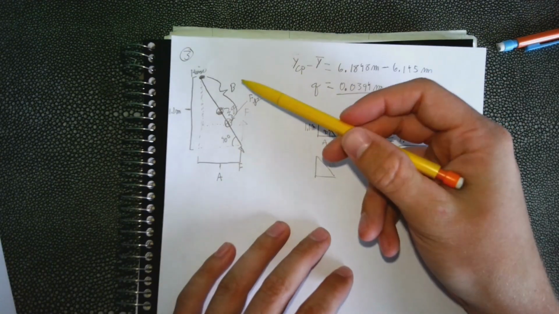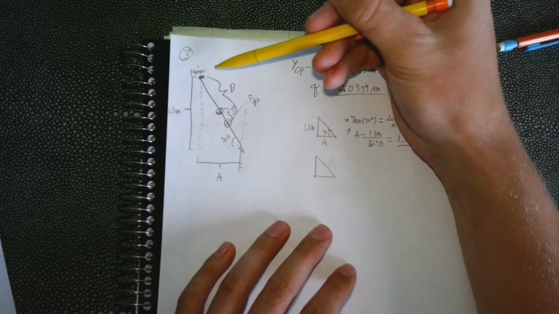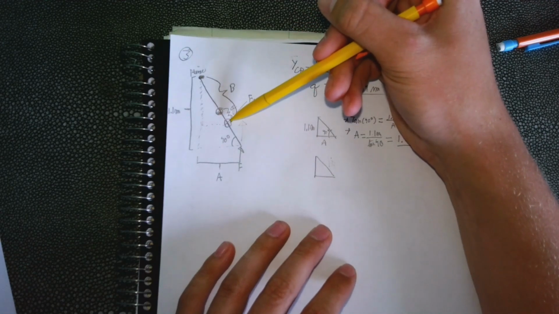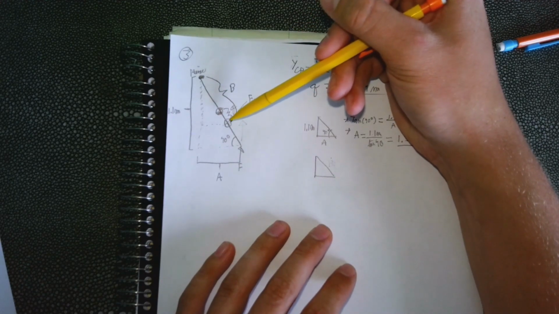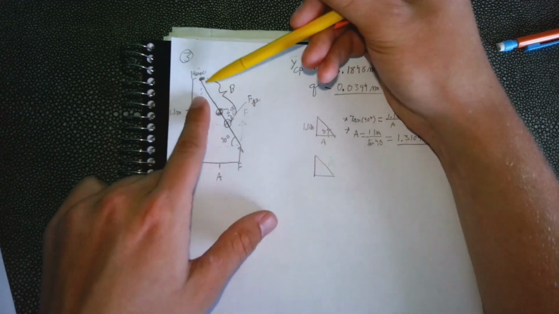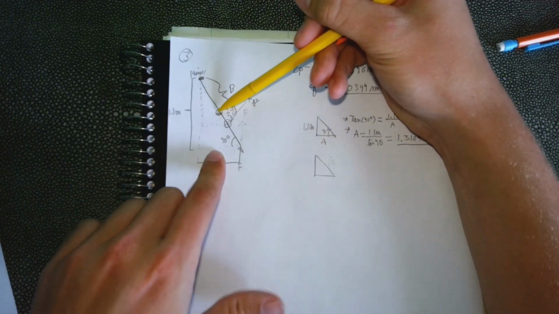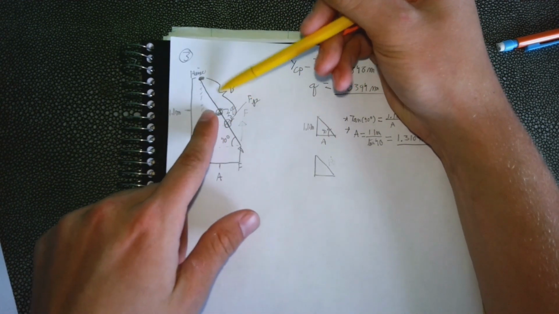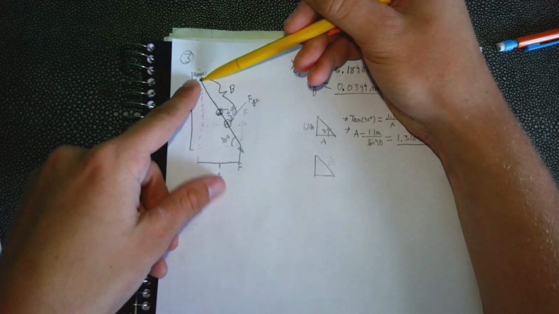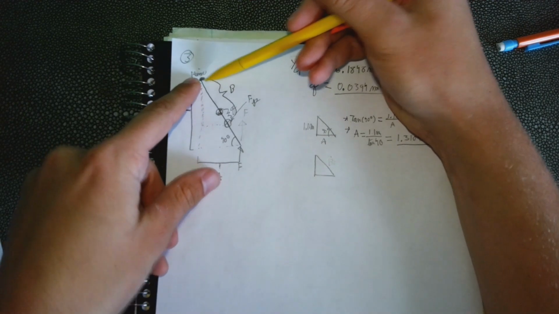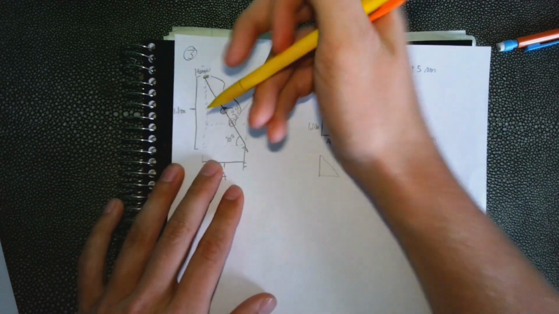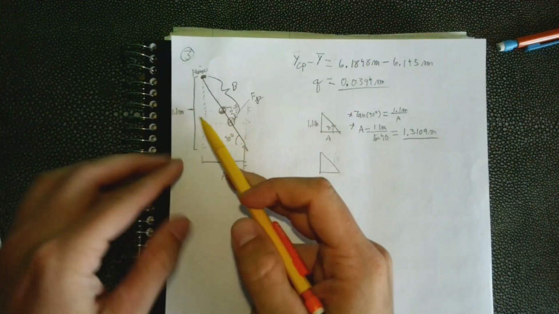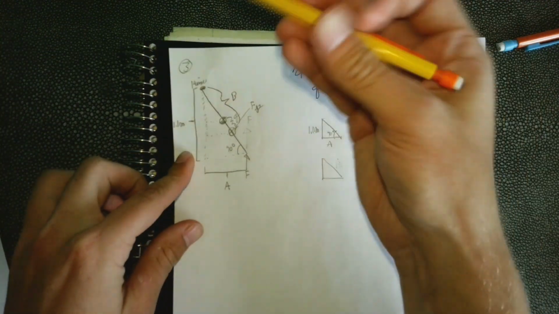So to find the B value, which is the length of the gate from the hinge to the center of pressure, we have to find this length right here, right? So we already found the distance between the center of pressure and the centroid, so all we needed to find is the distance from this hinge to the centroid, which is good because at the centroid it's just half of the height because it's a rectangle.